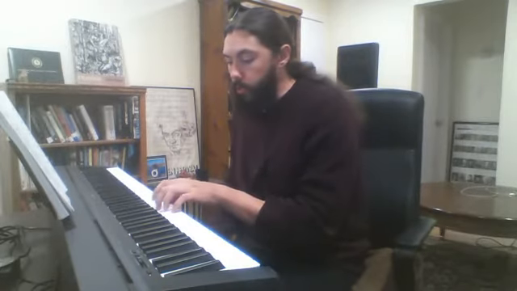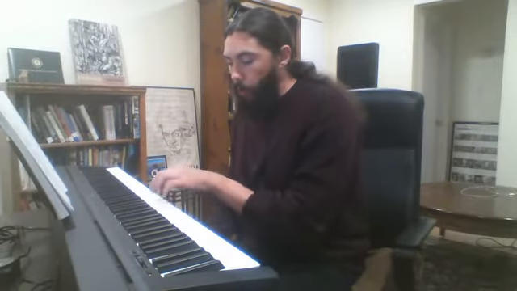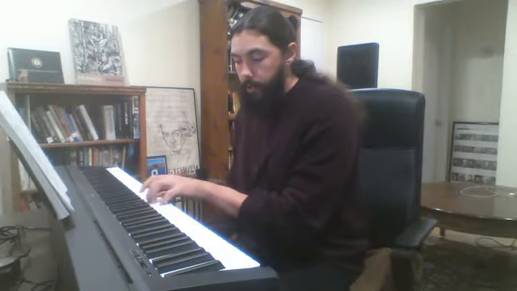Well, Silent Night is in the key of C, and in the key of C, like I was just saying, our primary chords are C, our one chord is C, our four chord, our subdominant, is F, and our dominant is G.